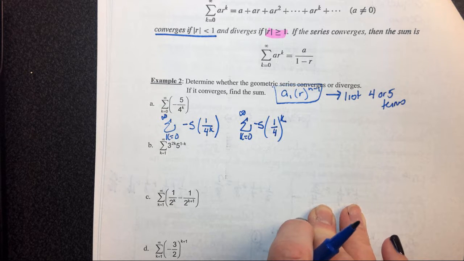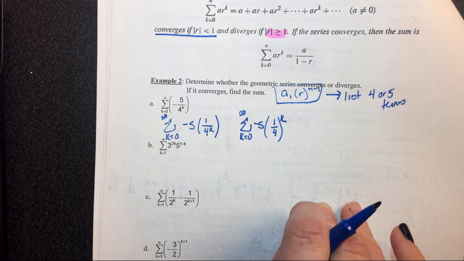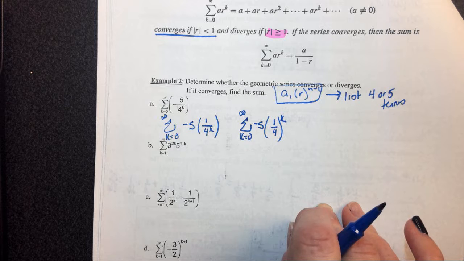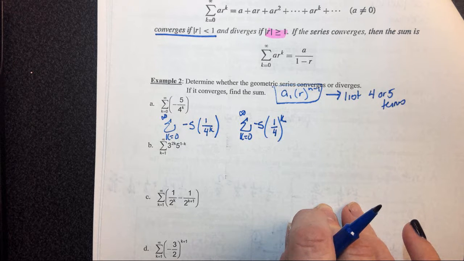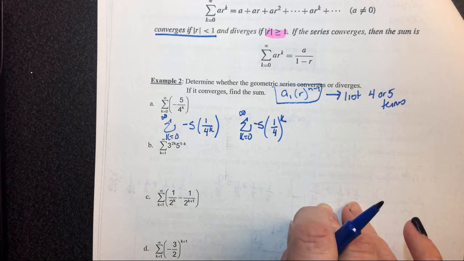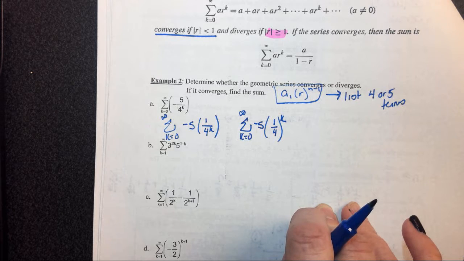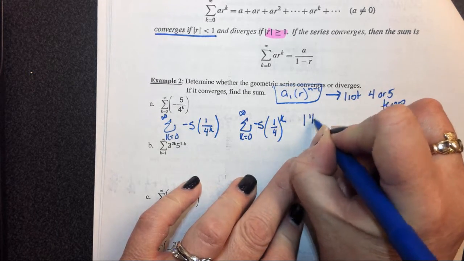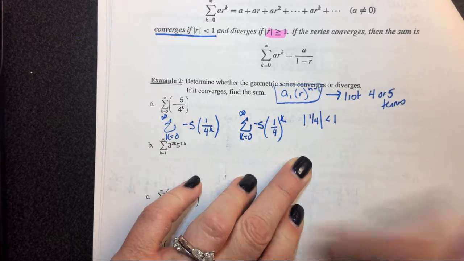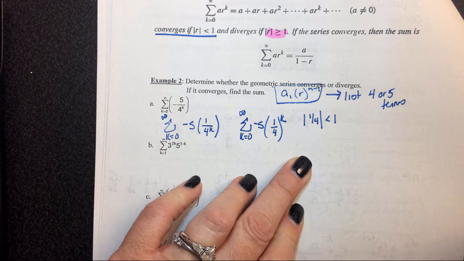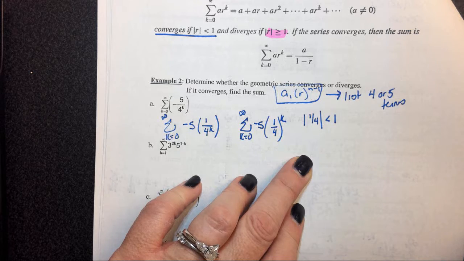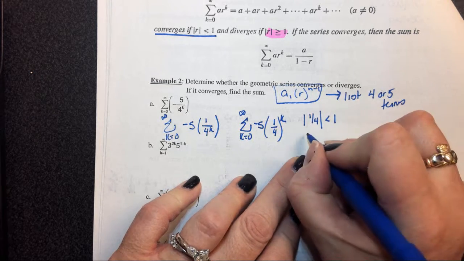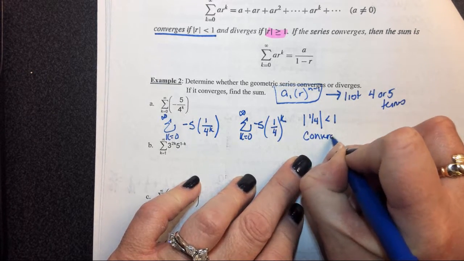So now, what is the common ratio? Now I know for sure that this is indeed a geometric series, so I can identify what the common ratio is going to be. What is the common ratio for this particular series? 1/4. And is the absolute value of 1/4 less than 1? Yes. So would this geometric series converge or diverge? Converge. So I know that this series is going to converge.